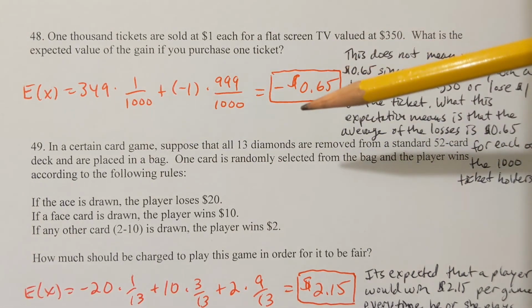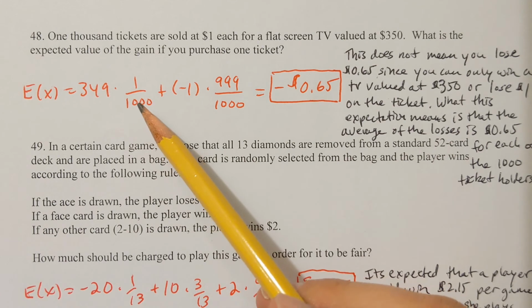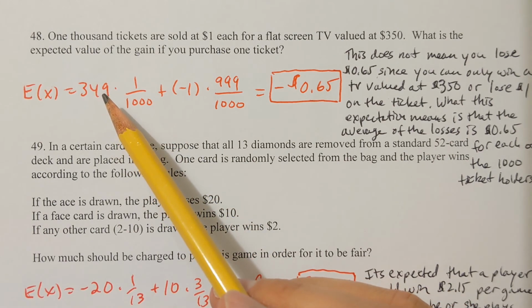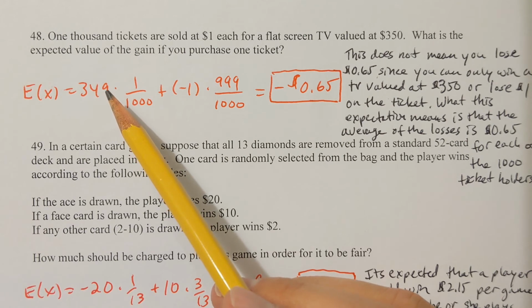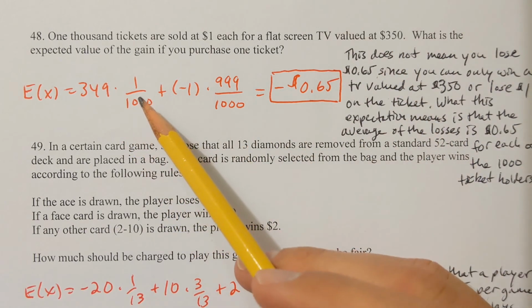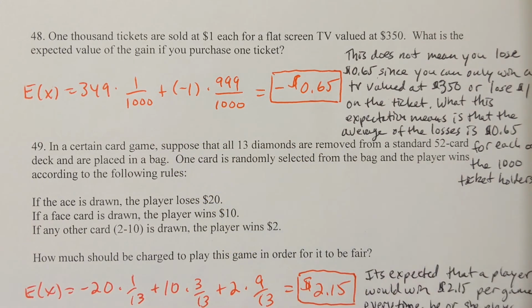Only one person is going to win. The person that won would have won the equivalent of $349 since it costs $1 to play. You're not winning $350. And the probability of winning would be 1 over 1,000.